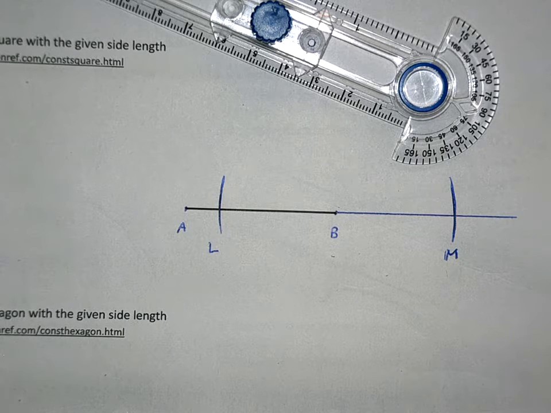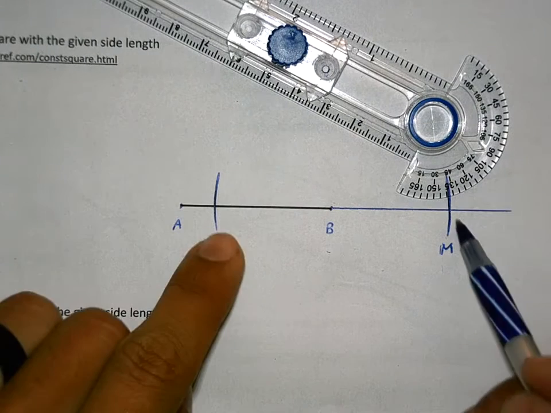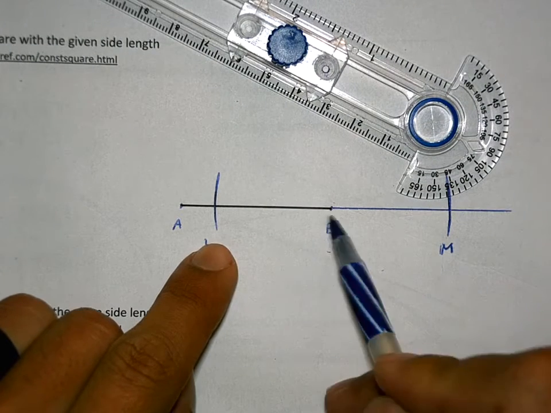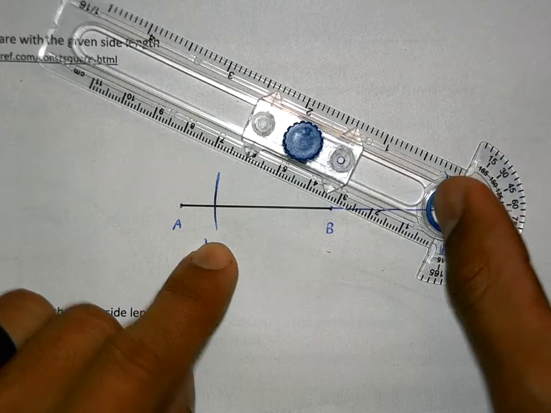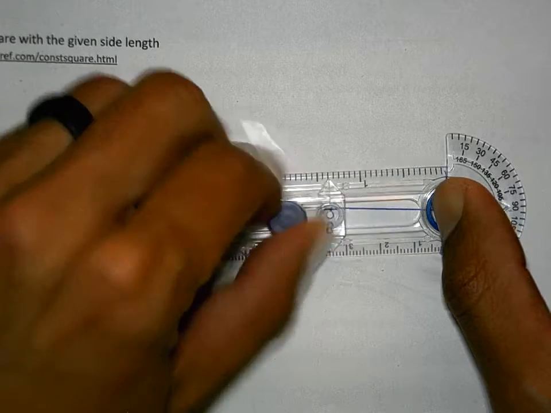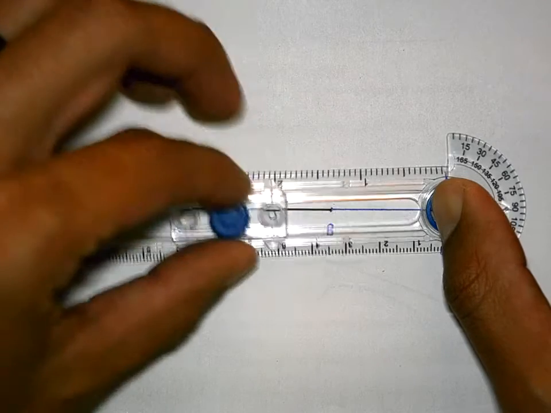If I want a perpendicular, if we go back to what we did before, we have to go more than halfway from which 2 letters? Not A. L and M. Because these 2 points are equidistant from B. We always go from the equidistant points, and we have to make sure our slider is more than halfway.